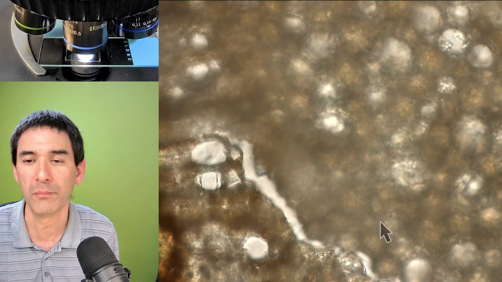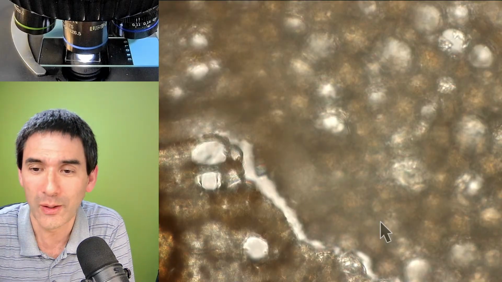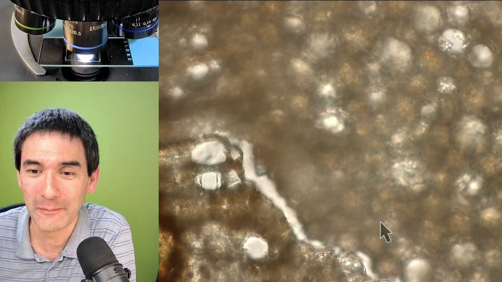Would this work for bamboo? Honestly, I have no idea. I never tried it with bamboo, but that's why we hobbyists like to try things out, right?